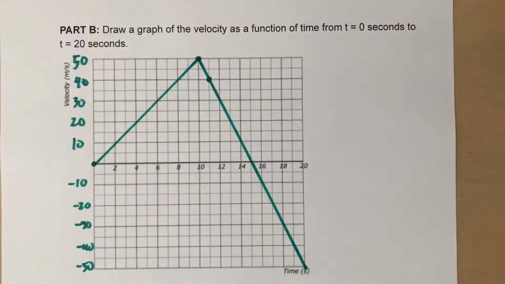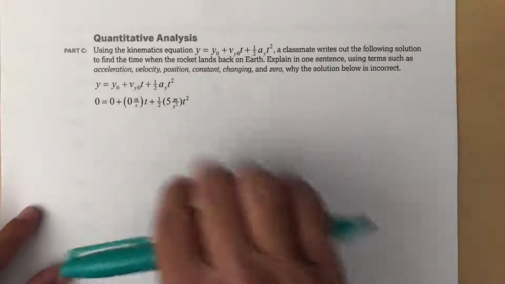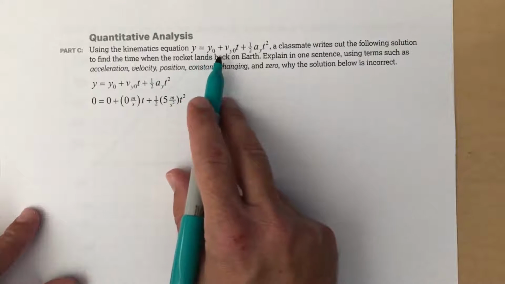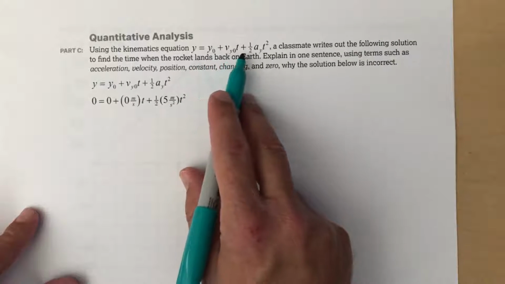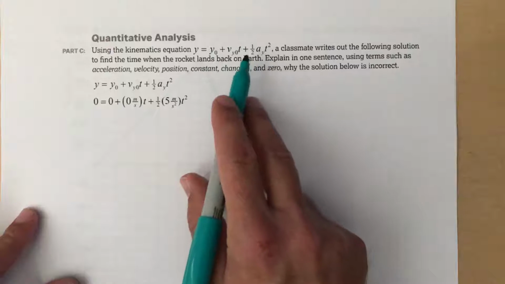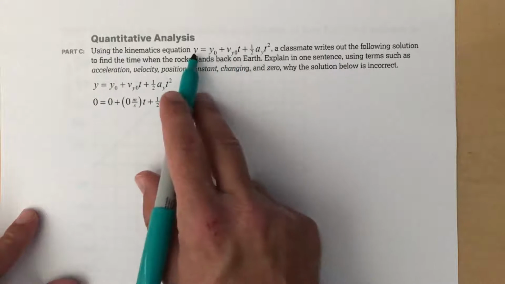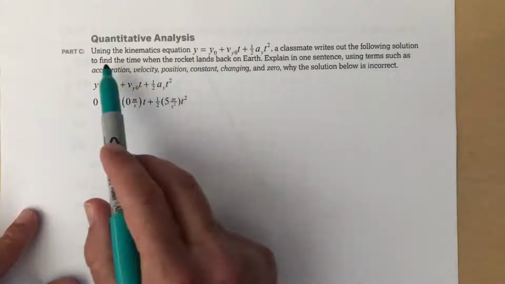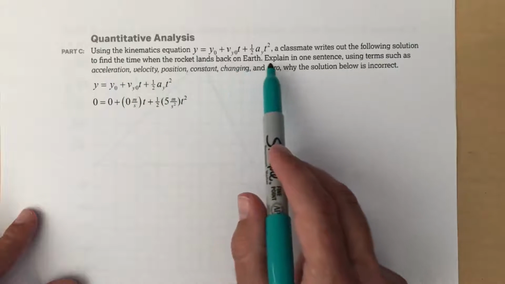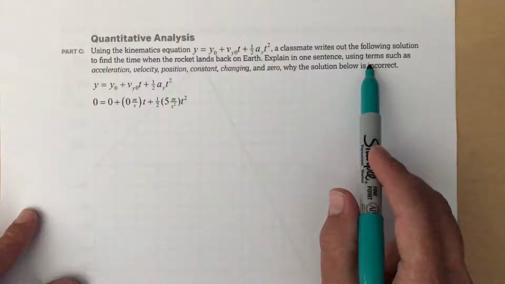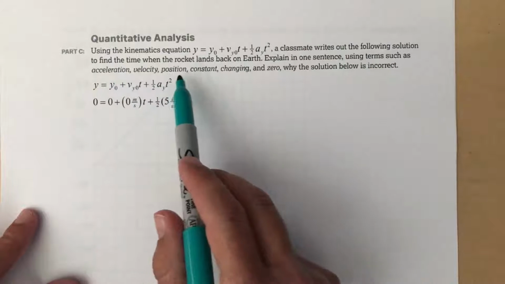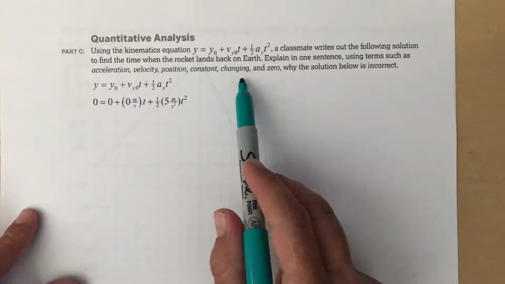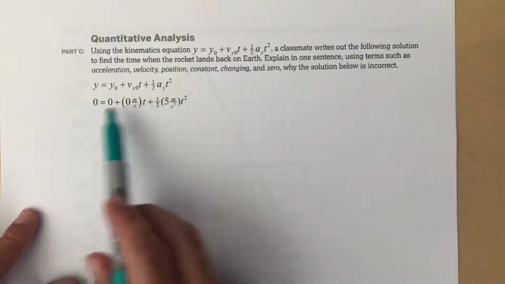Moving on to the back side here, they say that we've got, using the kinematics equation, y equals y0 plus vy0 t plus 1/2 ayt squared. This is the third equation. Just they've changed the x's to y's because we're going vertical now. A classmate writes out the following solution to find the time when the rocket lands back on Earth. Explain in one sentence, using terms such as acceleration, velocity, position, constant, changing, and zero, why this solution doesn't work out.